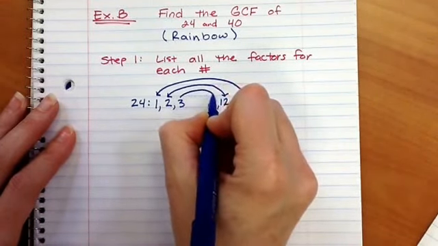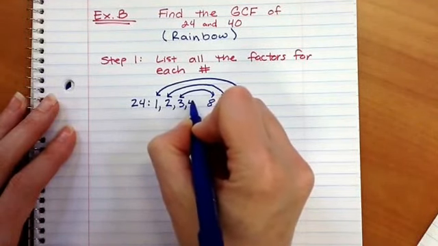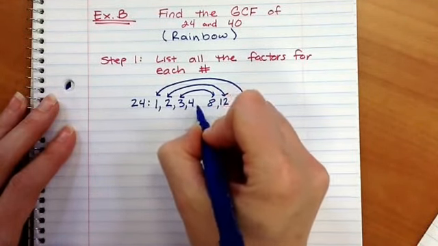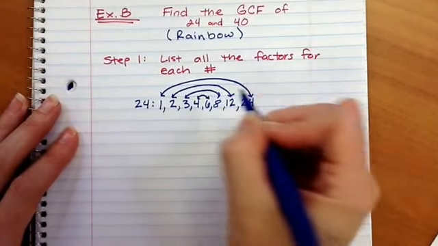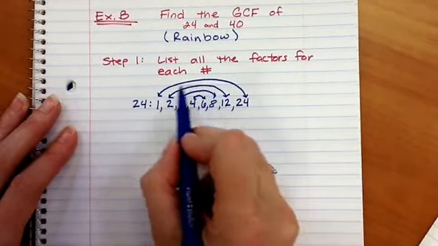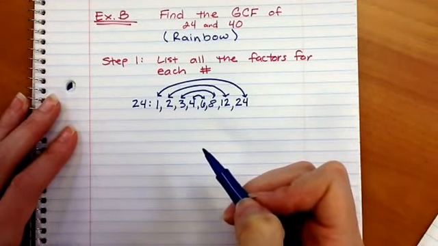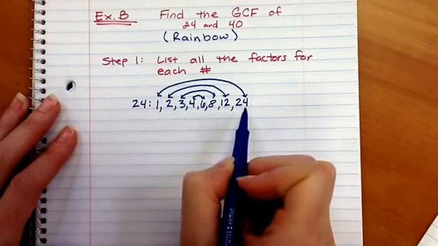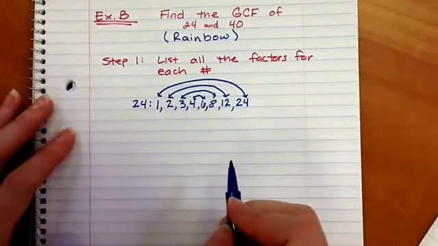And I create another little jump. And then 4. 4 times 6 gives me 24. And so as you can see, I've created this rainbow-like picture. And now I found all my factors of 24. 7 isn't going to go into 24, so I don't need to include it.